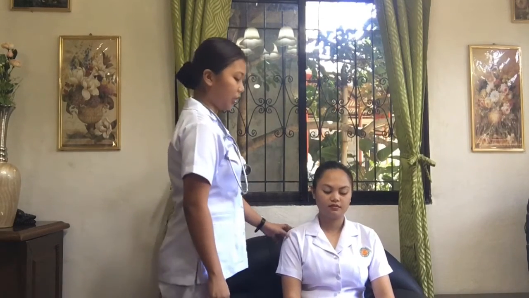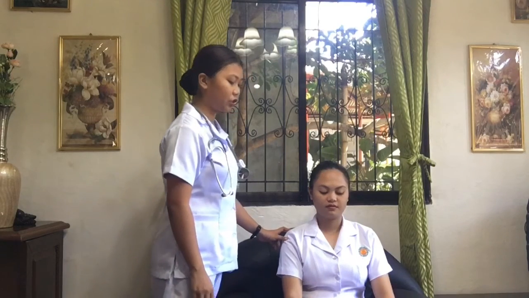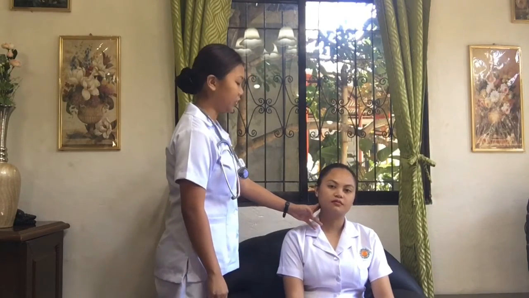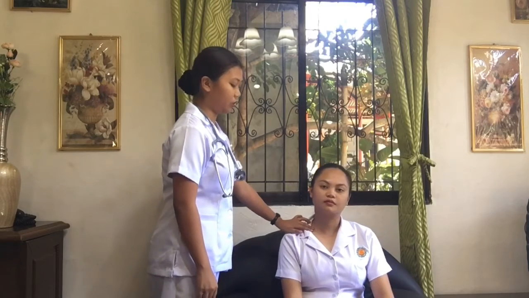Assessing the cardiovascular system, first is inspection of neck vessels: identify the carotid arteries and jugular veins. The carotid arteries carry oxygenated blood up to the head, while the jugular veins drain the deoxygenated blood down to the heart. So, carotid arteries here, then jugular veins here.